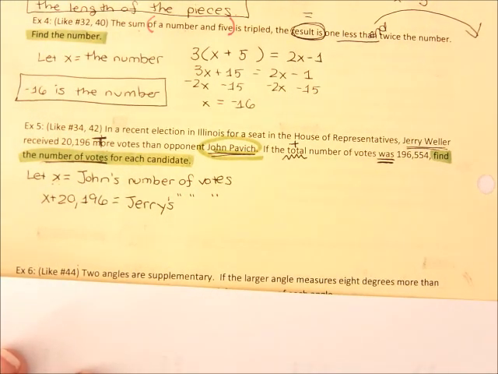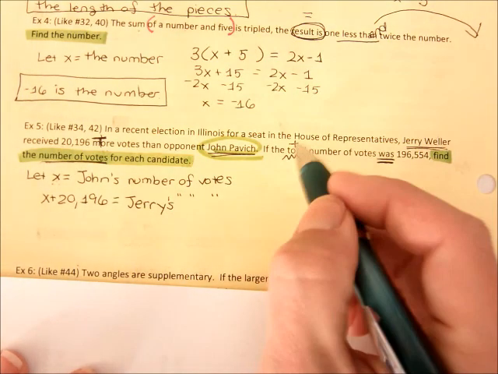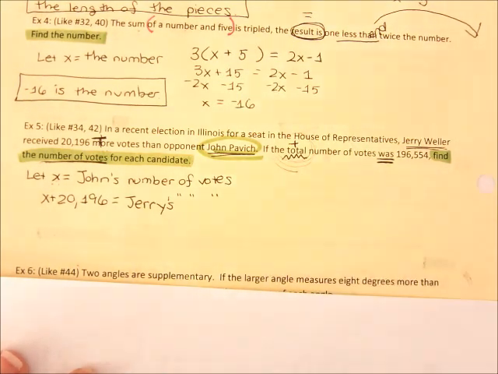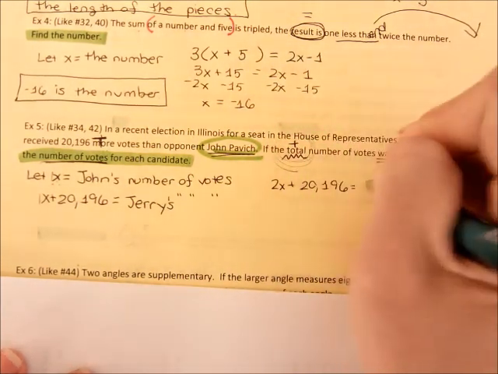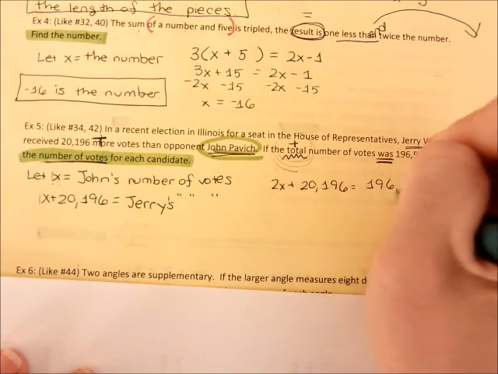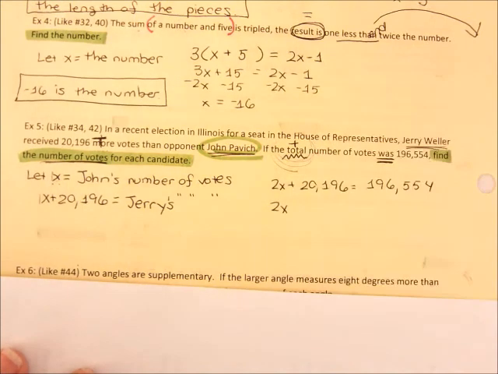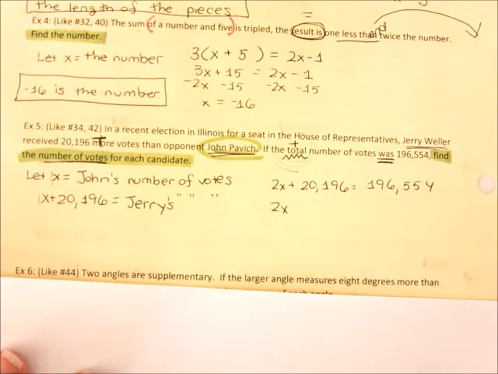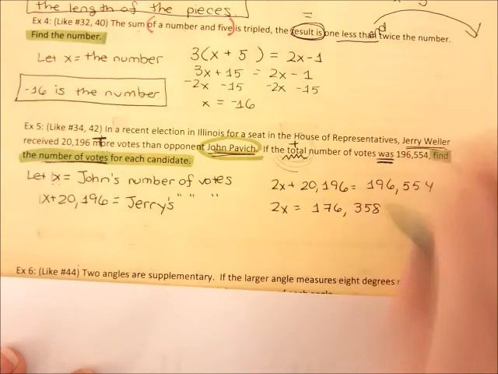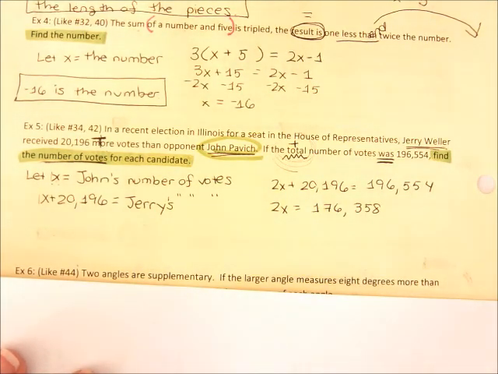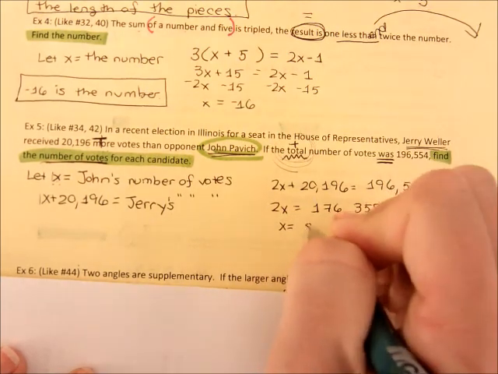It's a shortcut. All right, now we said the total, so we're going to add those together and set it equal to 196,554. Okay, so let's add them together. 1x plus 1x gives us how many x's? Is equal to the 196,554. Okay, I am going to subtract over, and we get 176,358. And then I'm going to divide by what? 2. I'm going to get x equals 88,179.